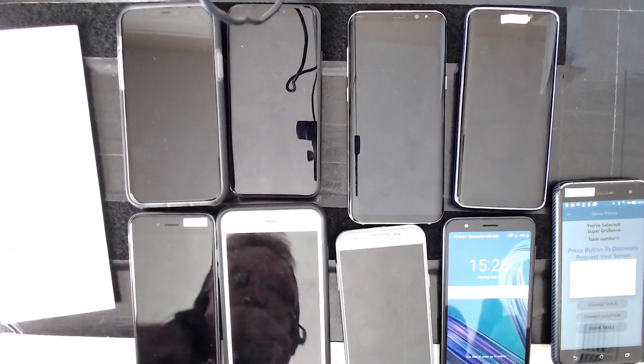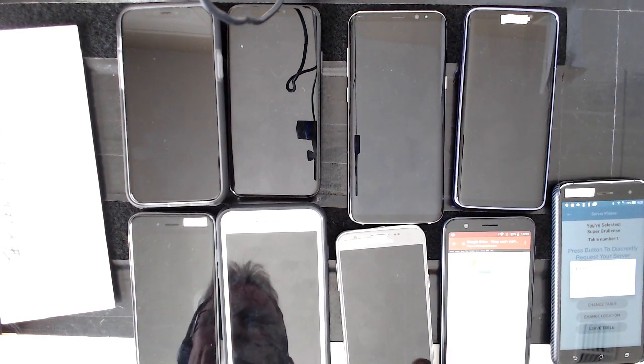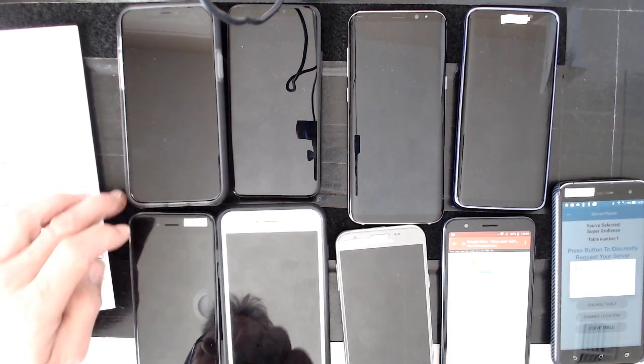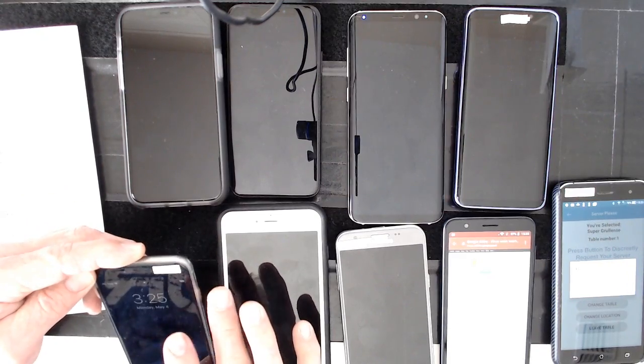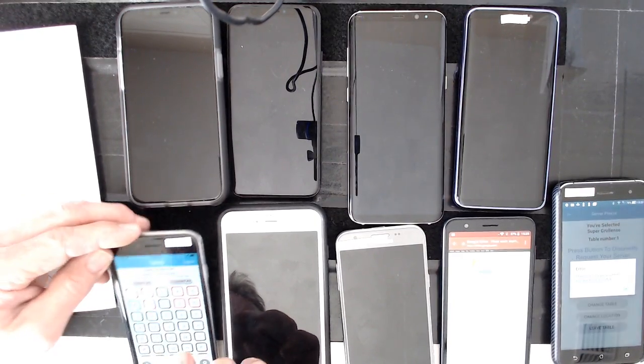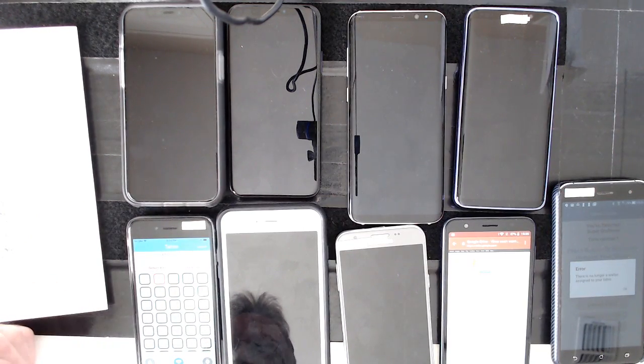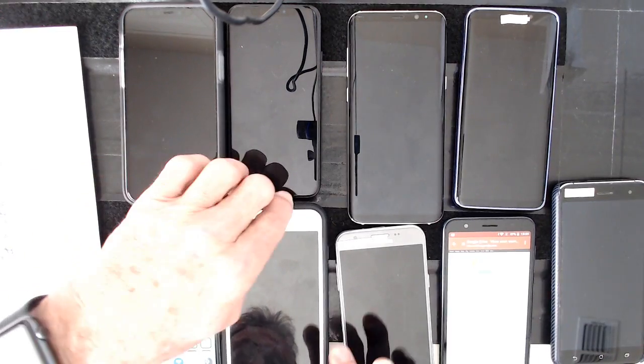So I'm going to open up the screen here and see if it shows table 1 is occupied. Now let's do this one. Table 1's released. Oh, and that table's released from this guy with the app in the foreground.